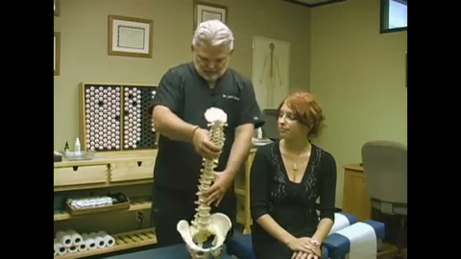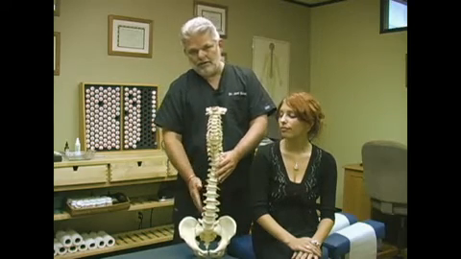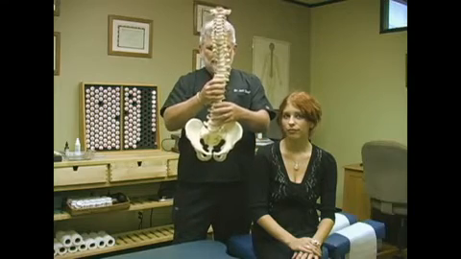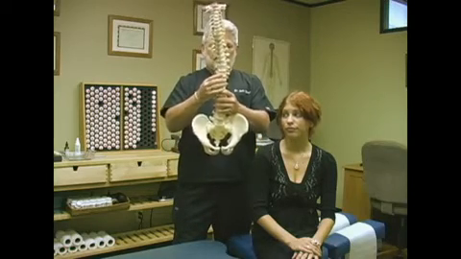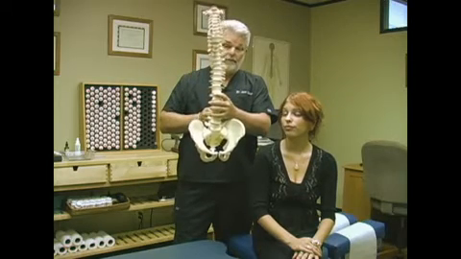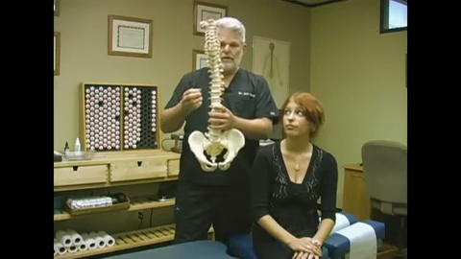I've got my little helper here. This is just a plastic model of the spine. Your spine has 24 movable vertebrae, and they should be aligned in a fashion that's fairly straight up and down. The vertebrae are erected like a pillar so that the spinal cord can go right down through the middle of the spine unimpeded, without any kind of restriction or pressure on it.